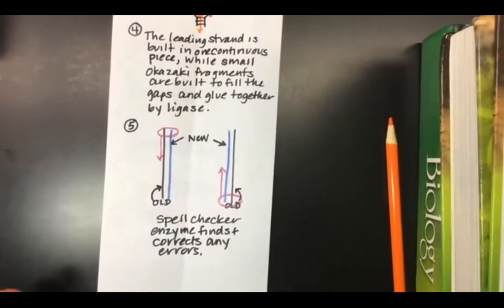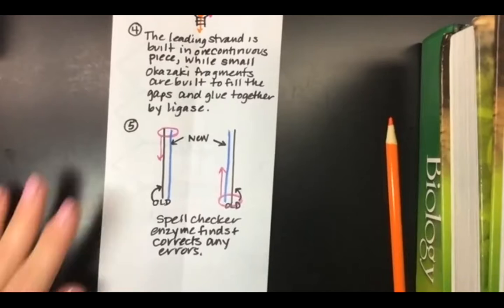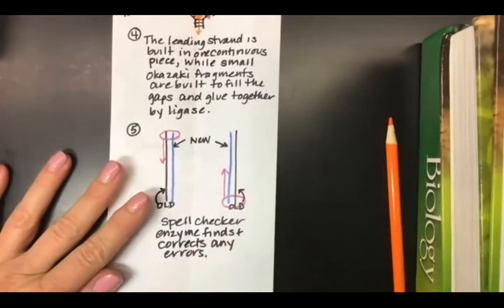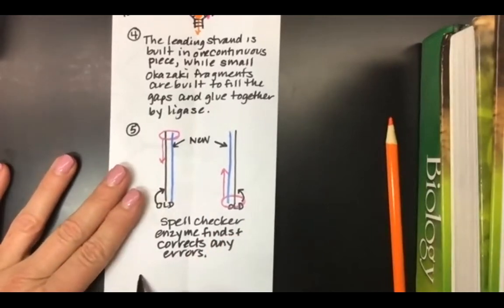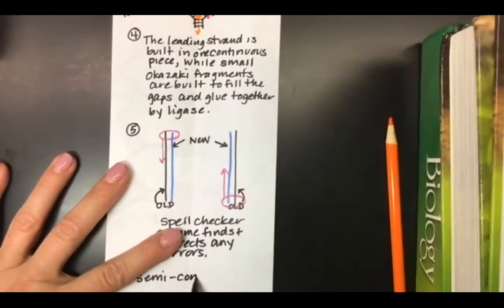All right. Now, this whole process has a term that describes it called semi-conservative replication.